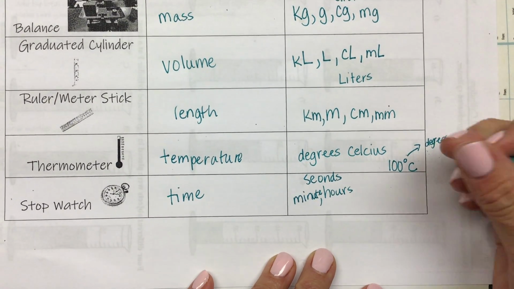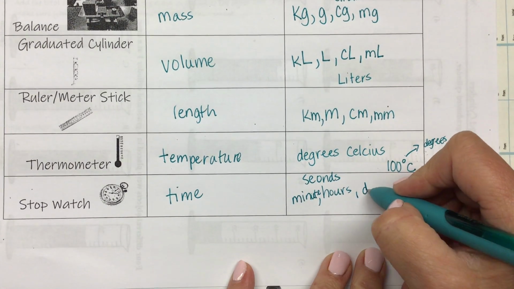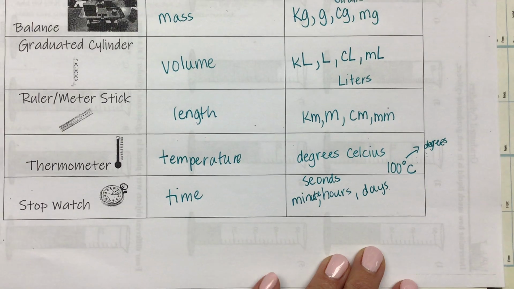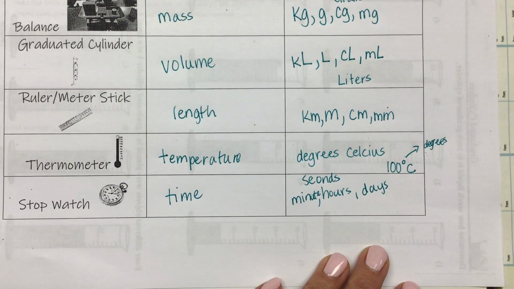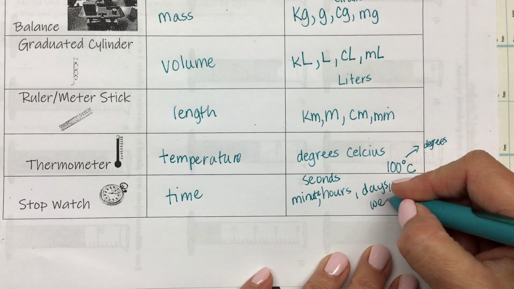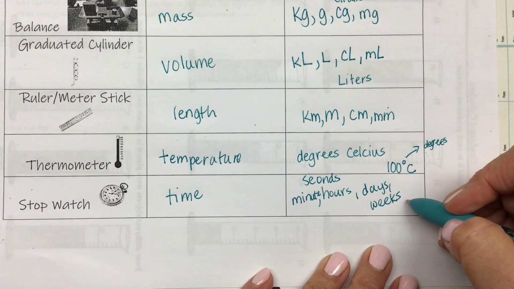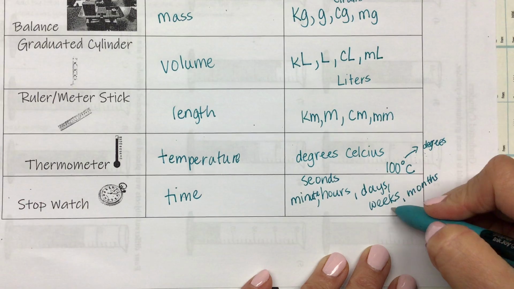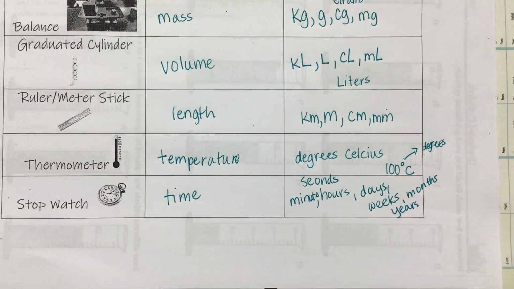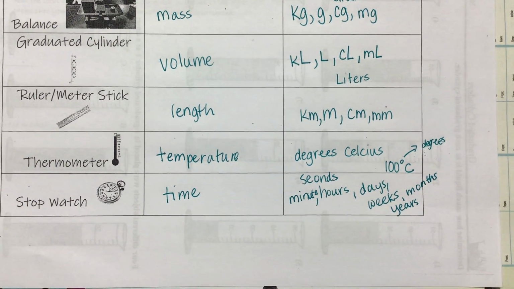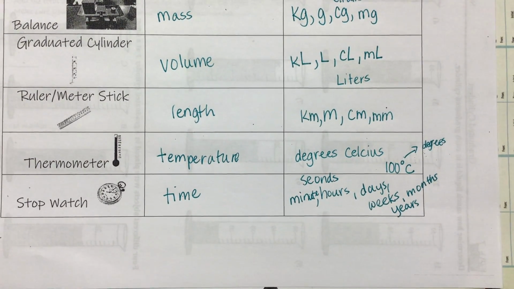Carter? Days. What else? Stella? Weeks. Levi? Months. What else? Years. Centuries. Decades. Okay, we could go on and on. Those are all units for time, and we're familiar with those.